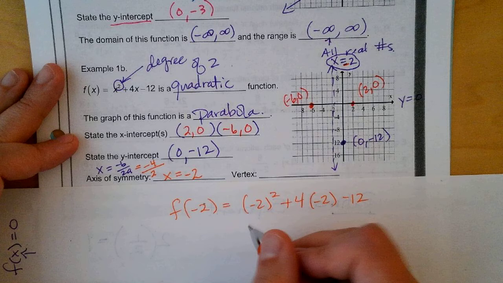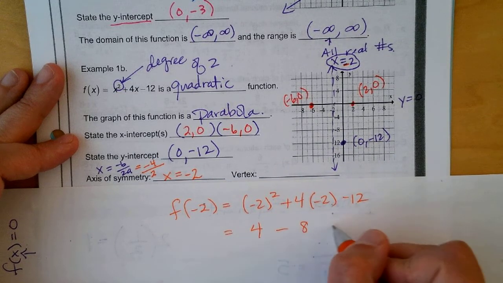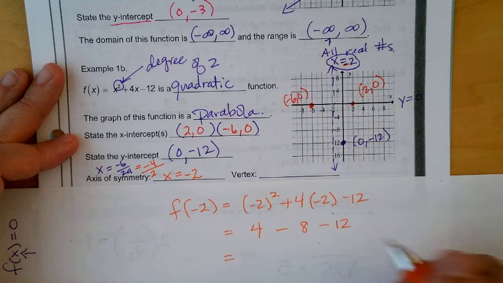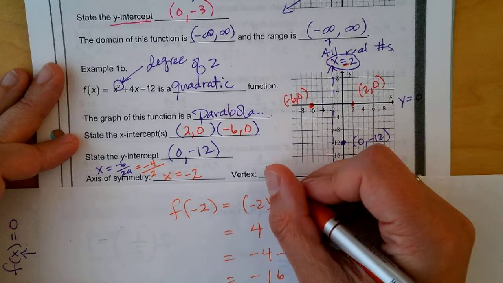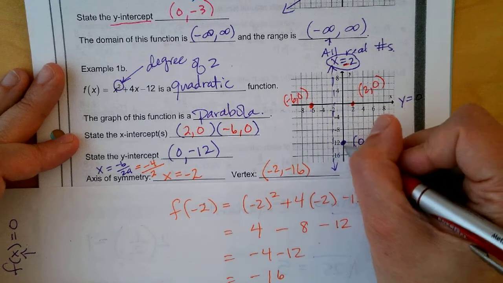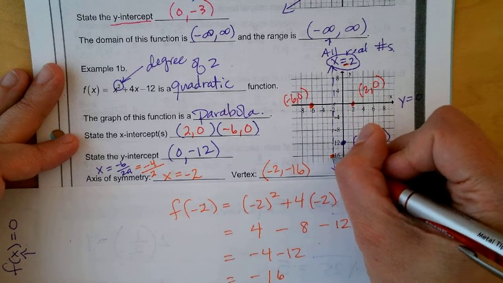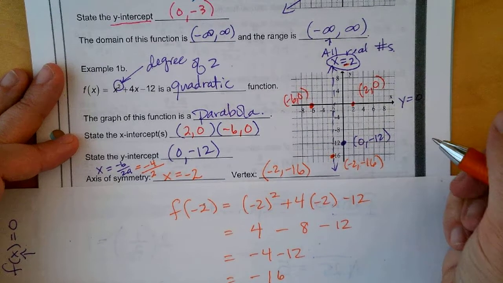Of course, you can use your calculator here, but I think it will be easier maybe just to do it this way. So negative 4 minus 12, is that negative 16? Check my math. Okay, you can use our calculator if you want. (-2, -16). Oh, and that's convenient because they listed negative 16 on the graph. So (-2, -16) is the vertex.